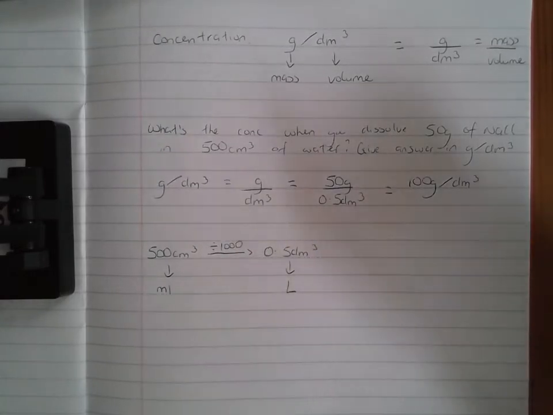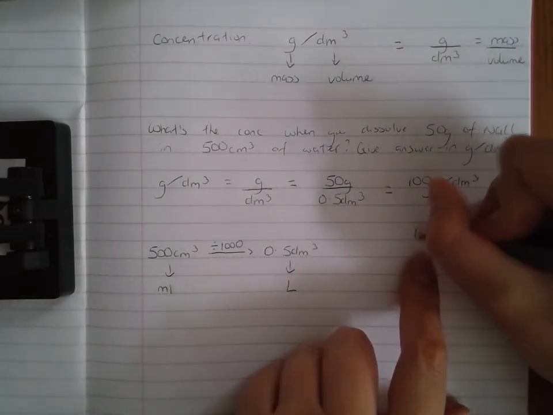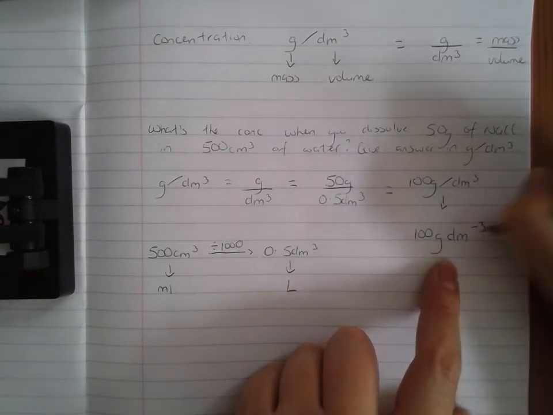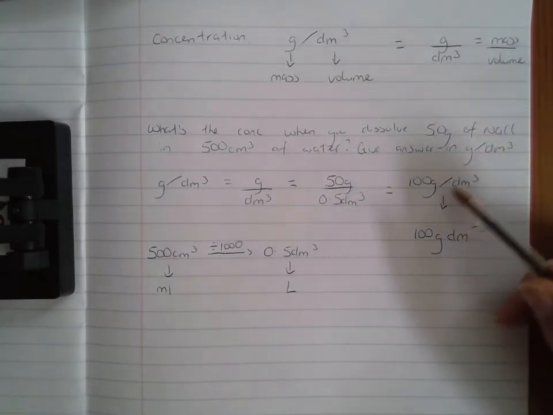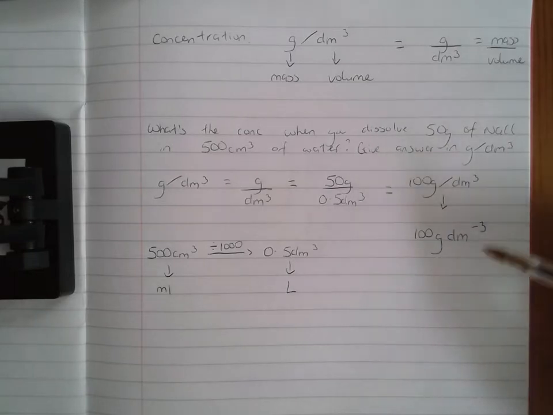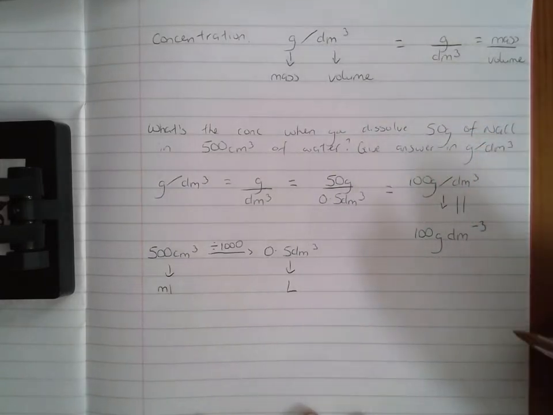The other thing I'm going to say is the way I've written this here, grams per decimeters cubed, it can also be written as grams dm to the -3. So instead of giving that stroke, that divided line, they'll just write dm to the -3 instead of dm to the 3. This does not change your calculation in the slightest. It's still exactly the same thing. These are exactly the same.